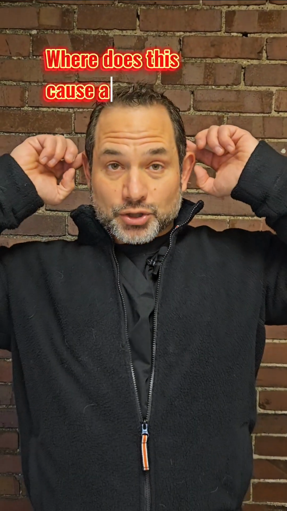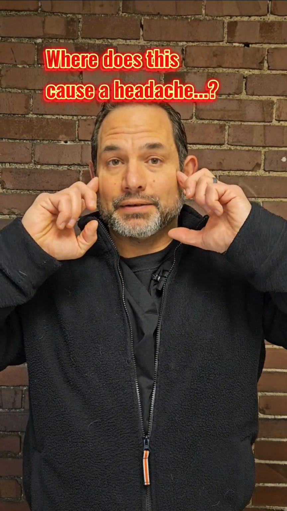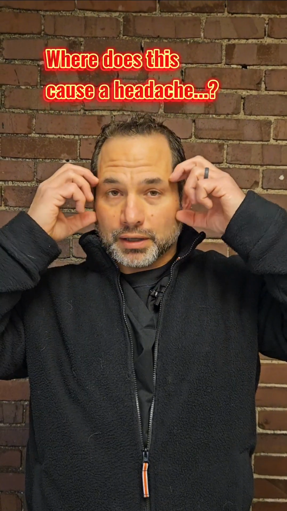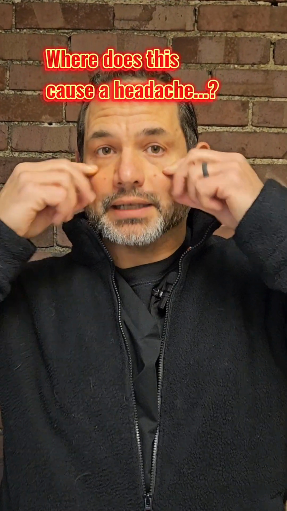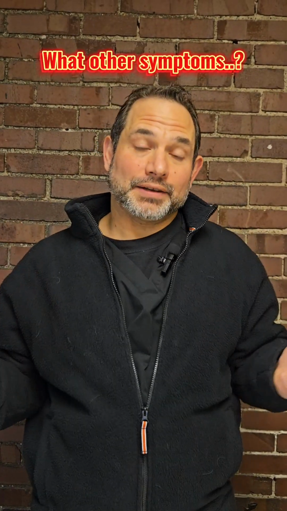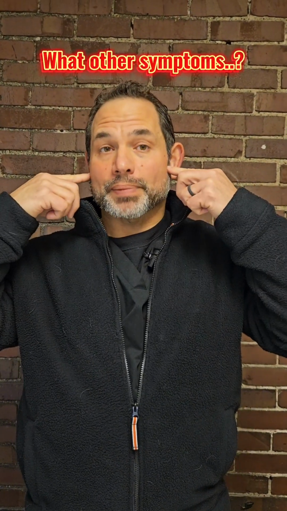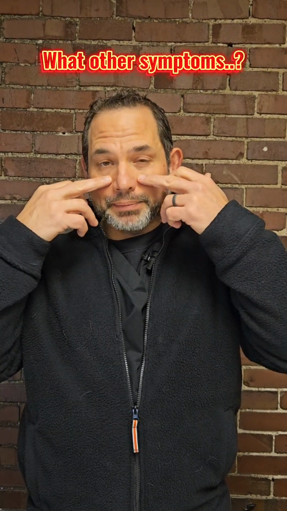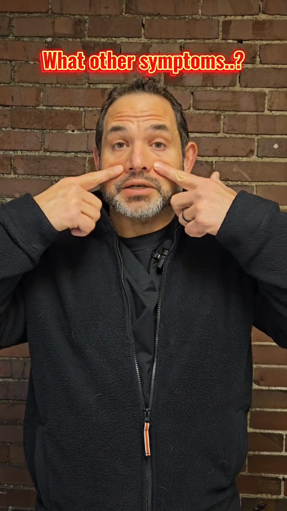So the C1, C2 will come around to our mid face. So to like around our, right below our eye sockets, into here, into our ears. So if we're getting a headache from here, we can get upper jaw pain. We also can get even eye pain, pressure in our maxillary sinuses right here.